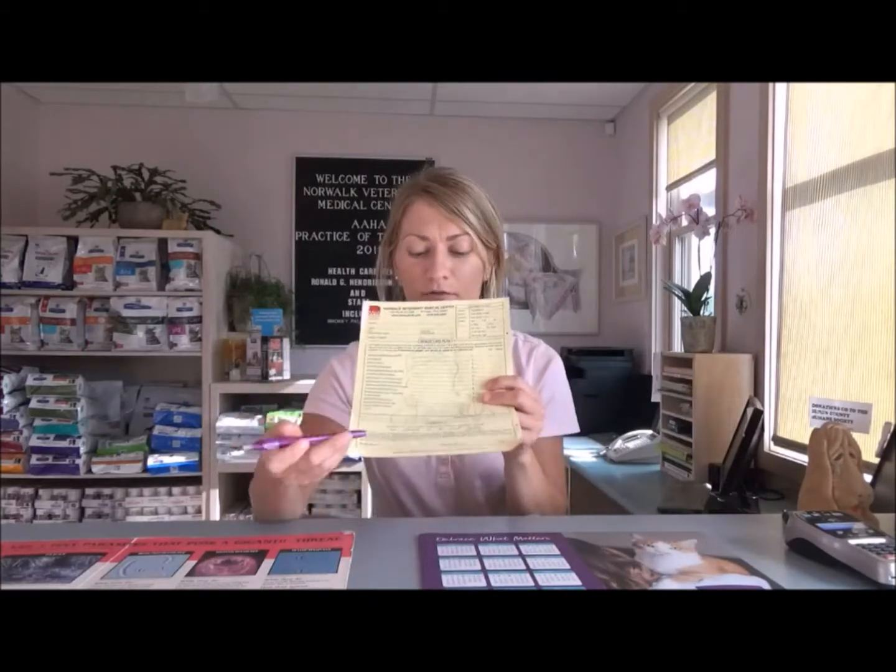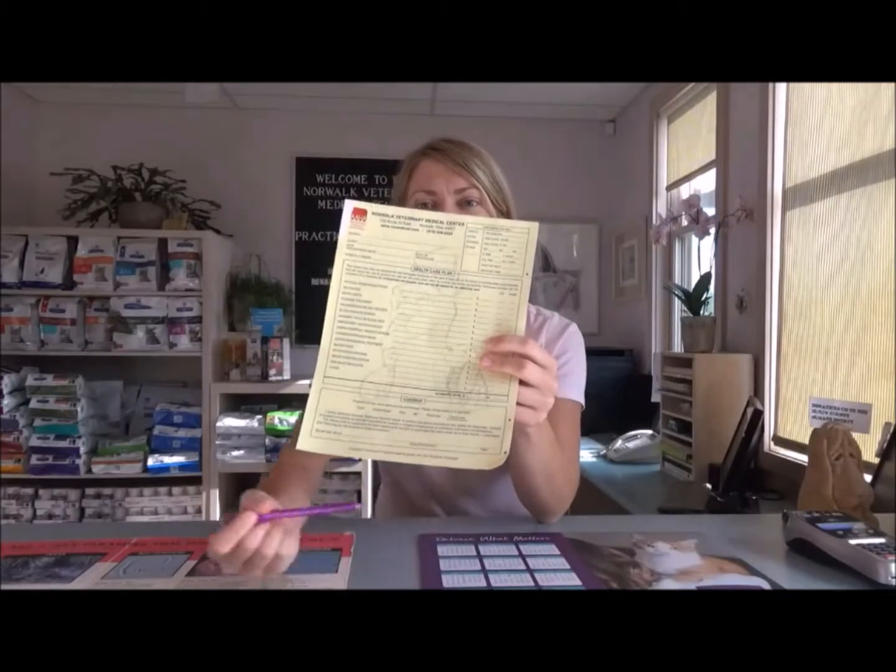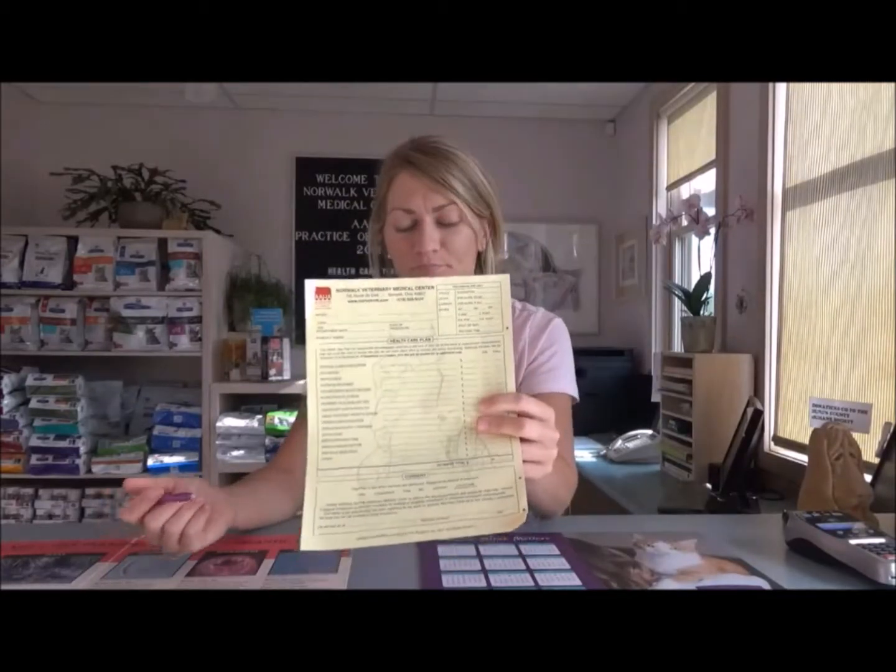That's why our admission form also doubles as our consent form. We have a full consent portion at the bottom of our admission form that they have to sign off on. If they don't, we wouldn't go ahead with the procedure.